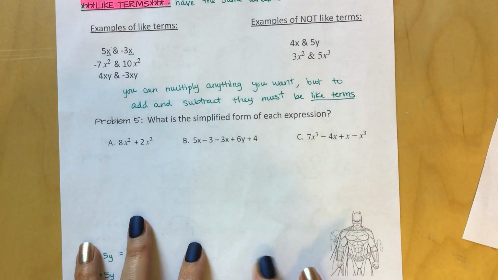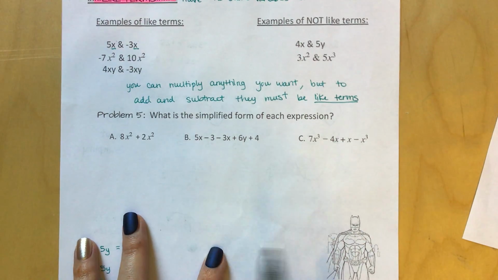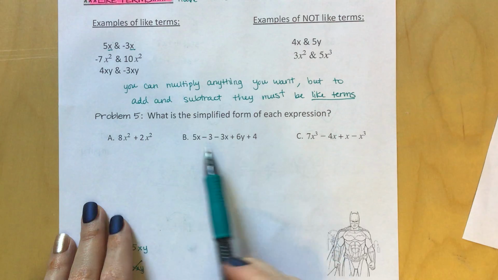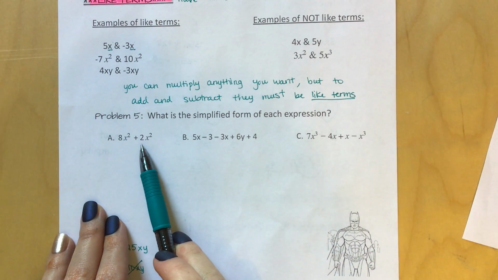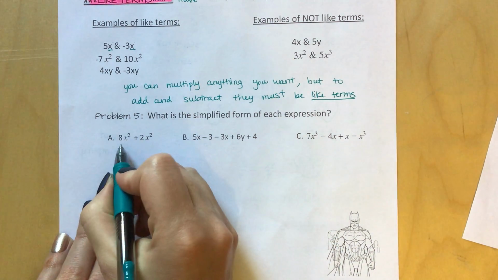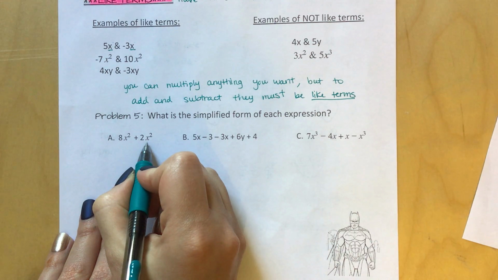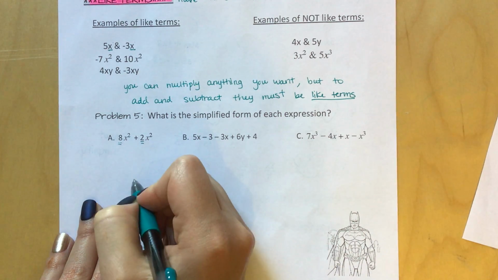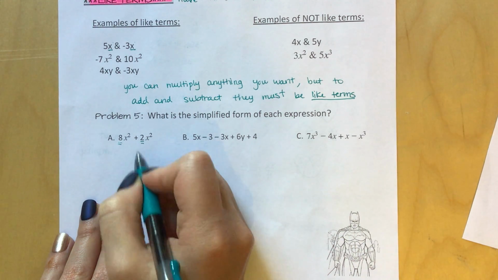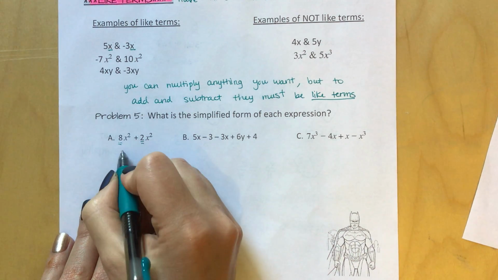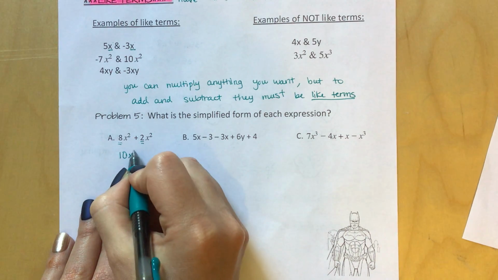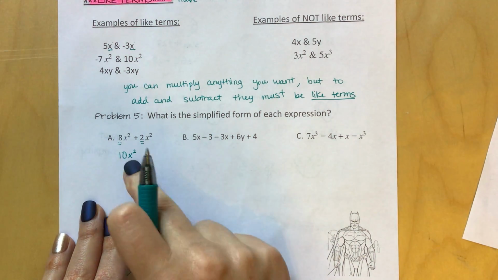Let's do a couple of these examples in the notes, and then we are done. So, what is the simplified form of each expression? We don't have anything we can substitute in, so we're just combining these things. We have 8x squared plus 2x squared. You need to look at the number in front of your variables, so 8 and 2, and because I have a plus sign, I add them. 8 plus 2 is 10. Then your variable comes along for the ride, 10x squared. Just leave it the same.